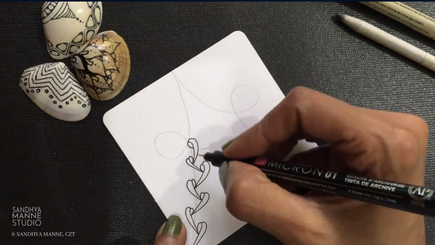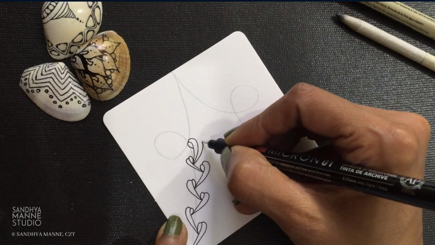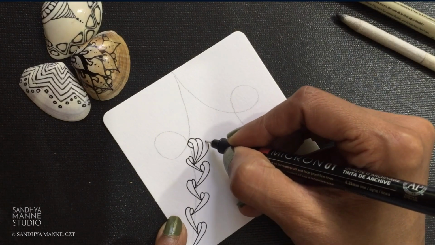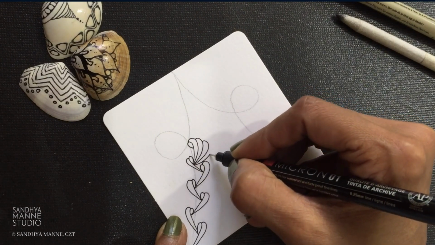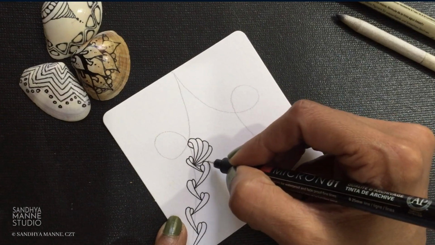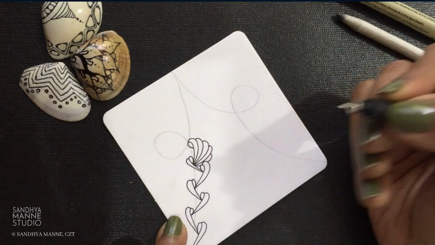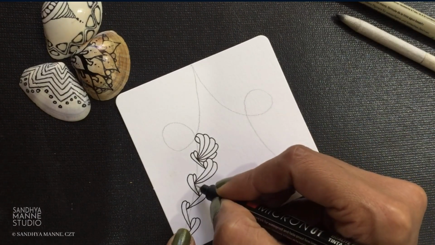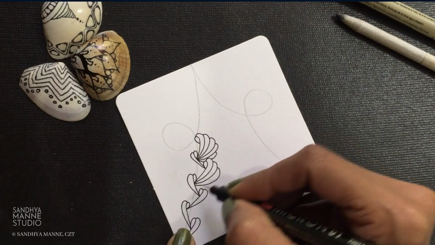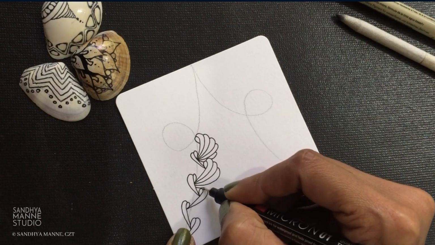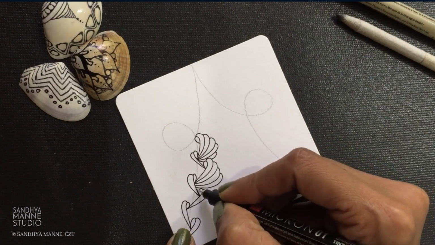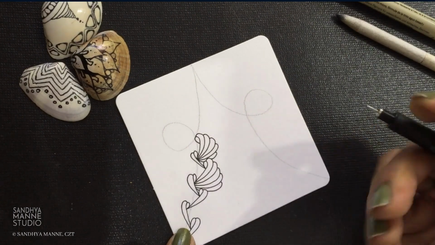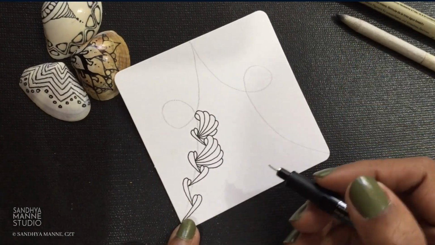Okay, now I'm going to go ahead and add more. So this time I'll try and make sure it's slightly shorter than the previous one. So let's repeat this again. You can also slightly start moving down, so you don't have to always start from the same point. Like that. Doesn't that look lovely?